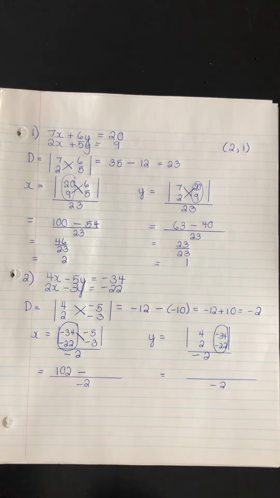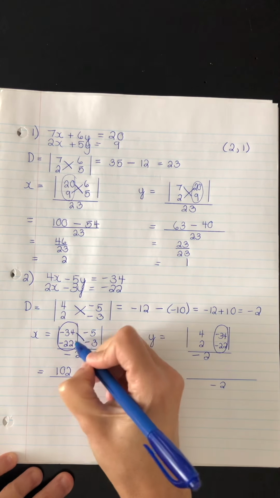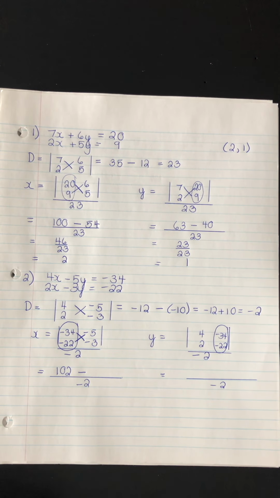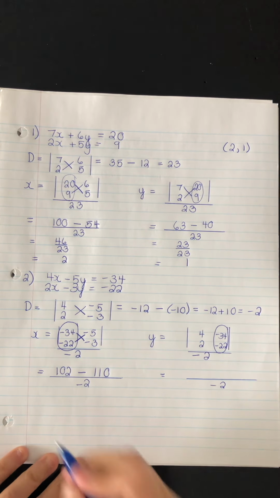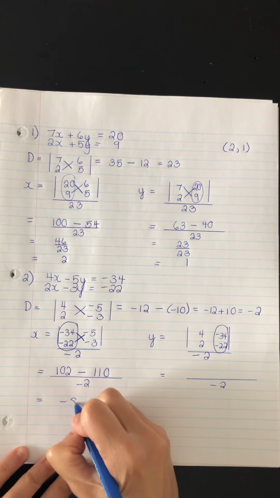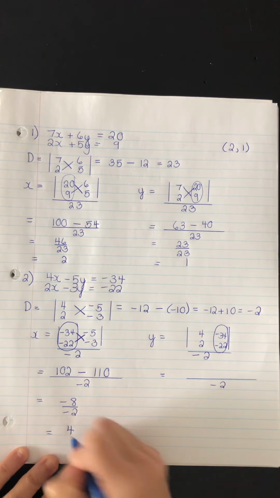And from that, we subtract, always subtraction here, the product in the other direction, negative 22 multiplied by negative 5. This is positive 110. And so x will have negative 8 divided by negative 2, and so it is 4.